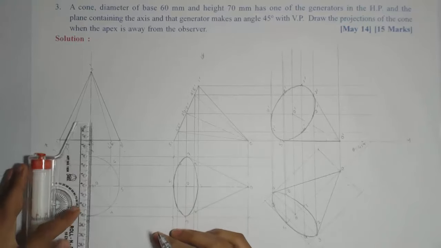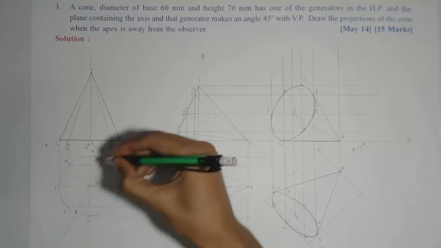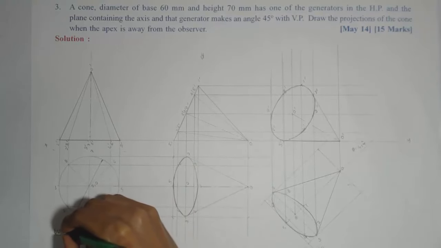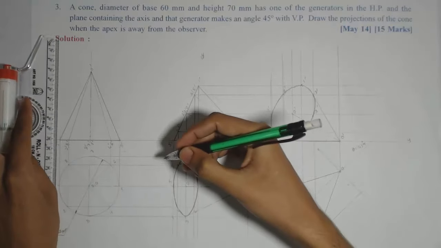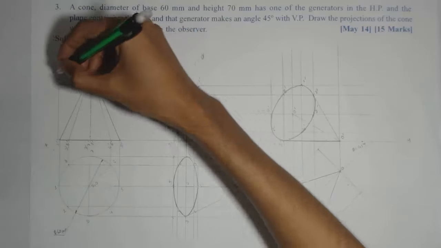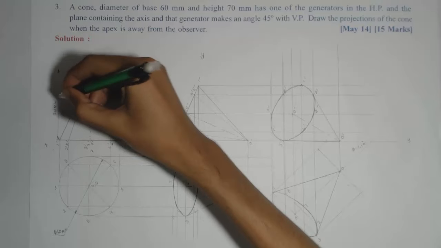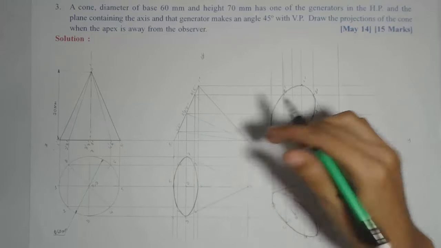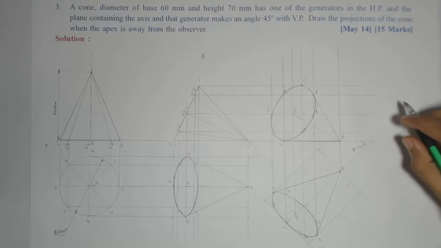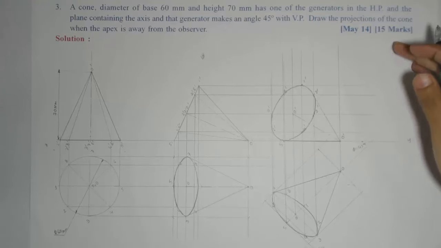In addition to this, we will show the dimensions. First is diameter 60 mm, then the axis height is 70 mm. Here the generator is lying on the HP, so no need to show the angle. Here the angle is already shown, 45 degrees. Okay, so this completes the solution for this particular problem.